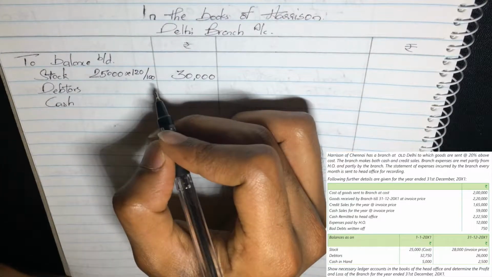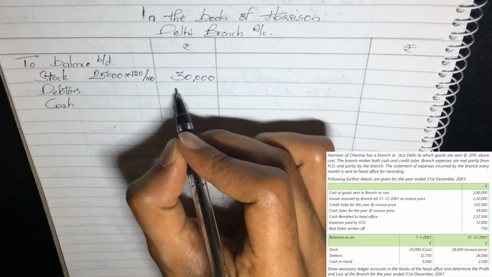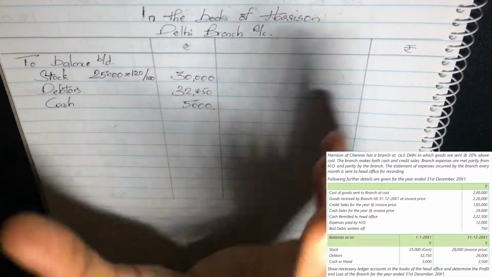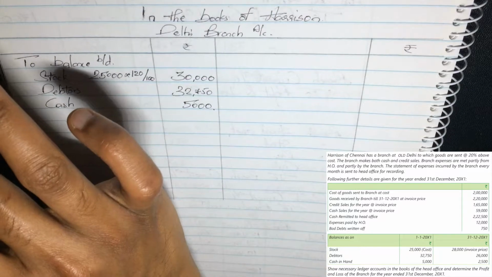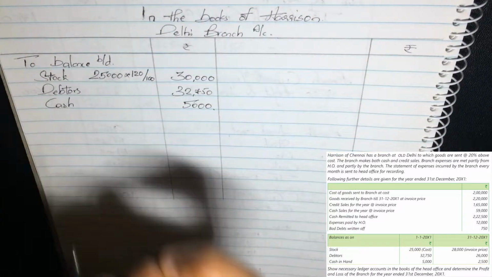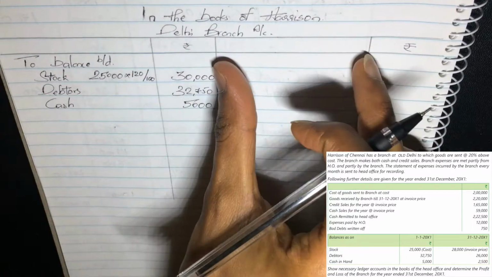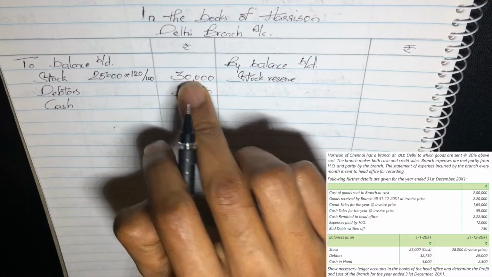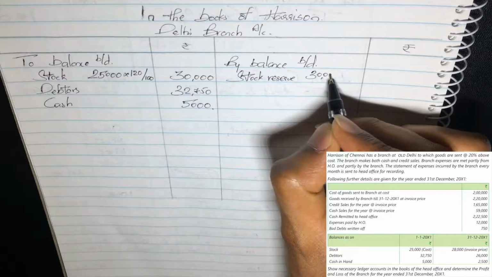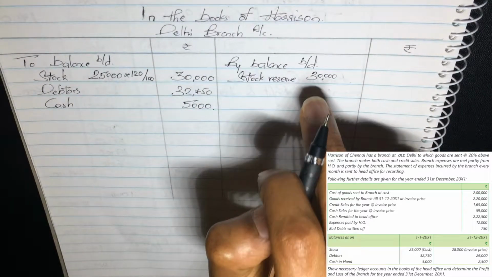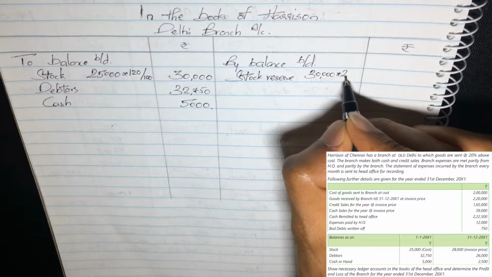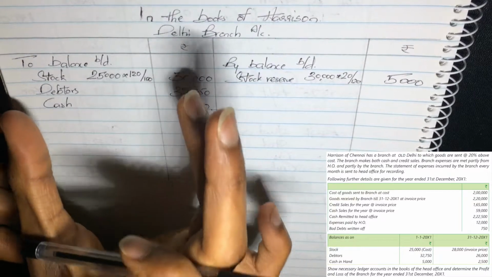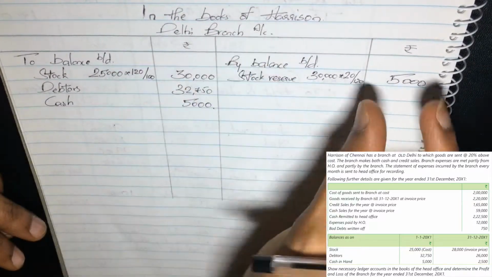Okay. And debtors is 32,750. Okay. Now for this stock, the unrealized profit would have been transferred to the stock reserve in the previous year, so it would have been closed that way. So that balance will be brought down here. So we'll bring down the balance of the stock reserve. So 30,000 is the invoice price. So we need only the 20% out of this 120. So that will be 20 by 120. Okay, so that is 5,000. So see, this is the balance of stock that we have, and that includes this unrealized profit.